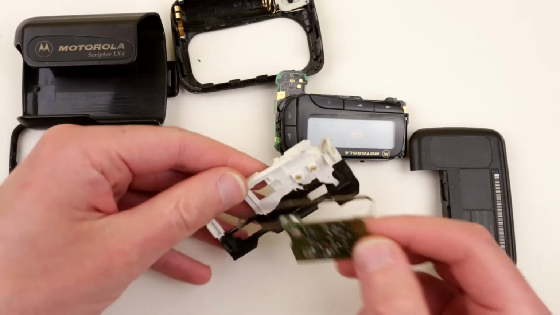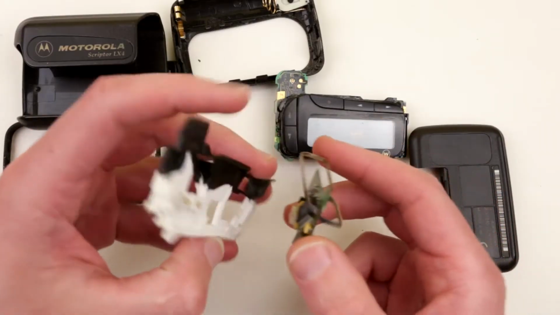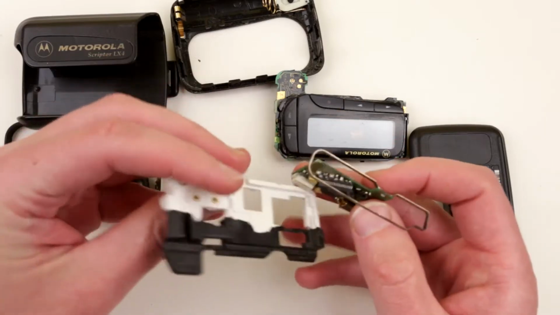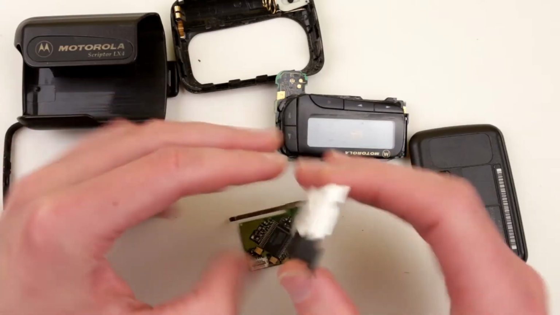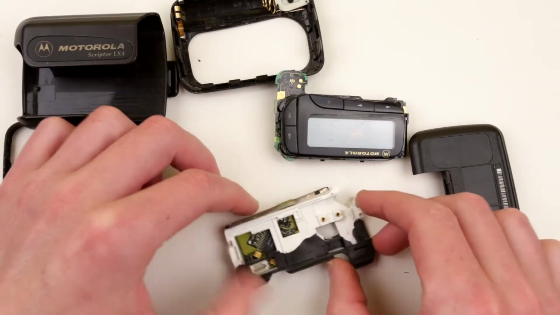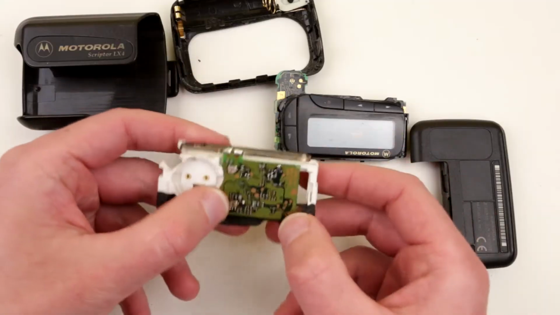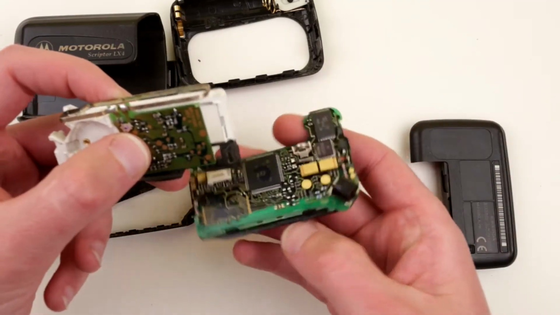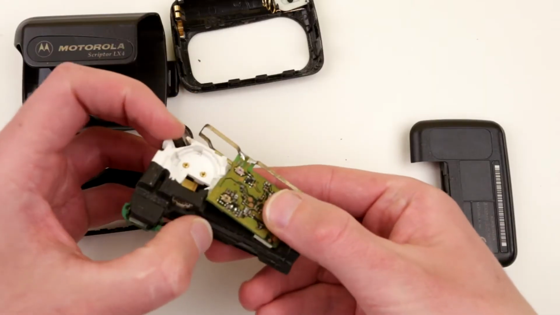How the hell is it supposed to go? And probably like that. Like this.